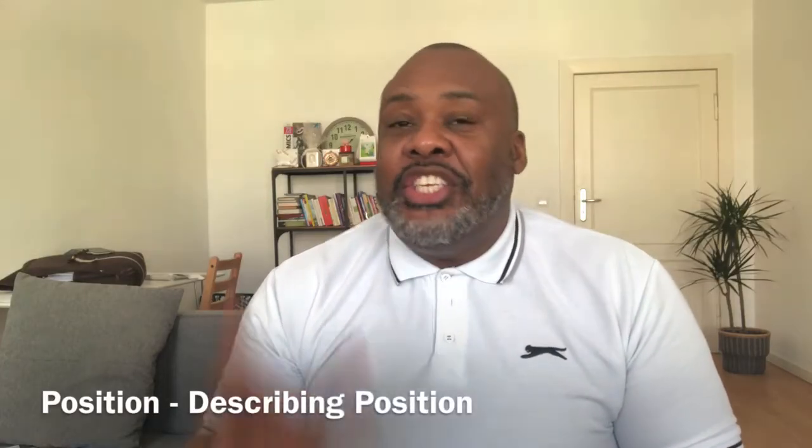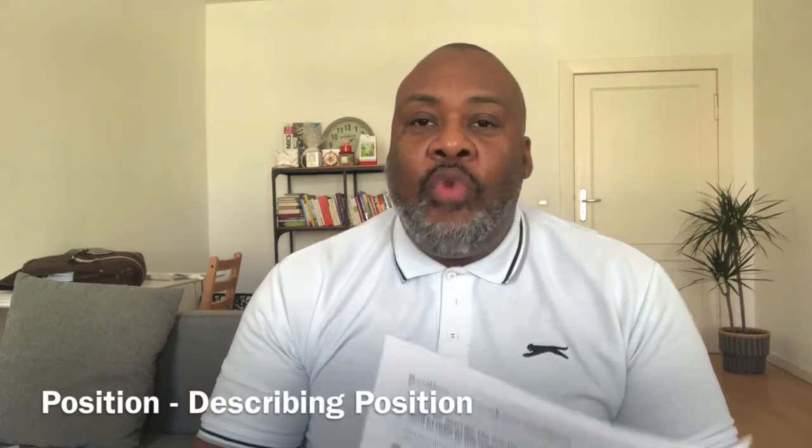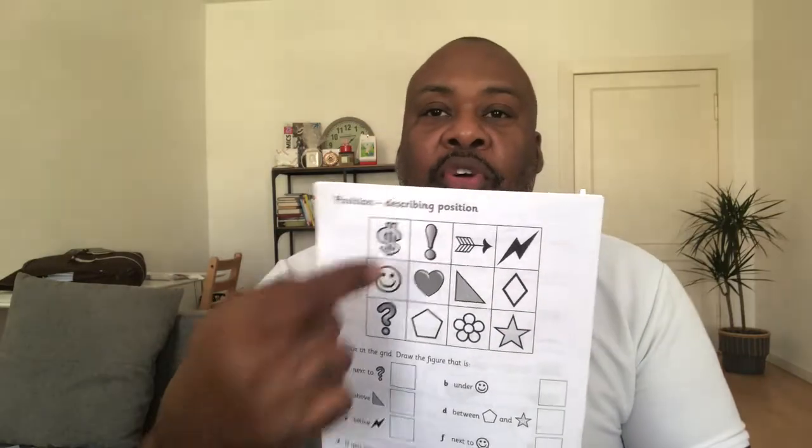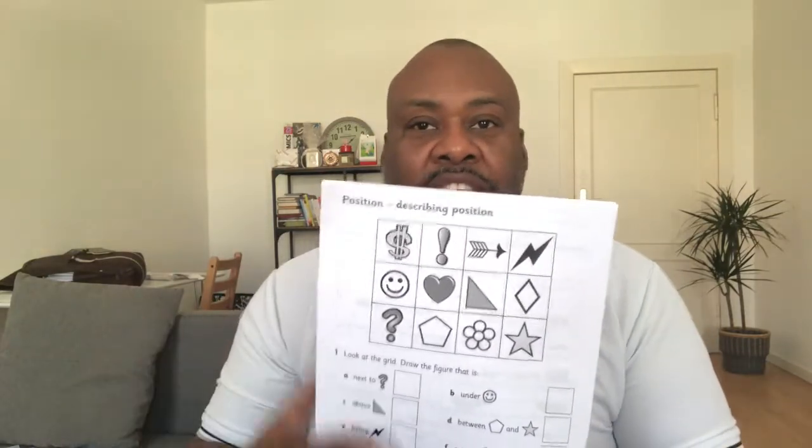Position, describing position. Now already, straight away, you can see what we call a grid. A grid is squares and boxes that are joined together to make one big box. Typically, grids are used to point directions, and often you see grids on maps, okay?